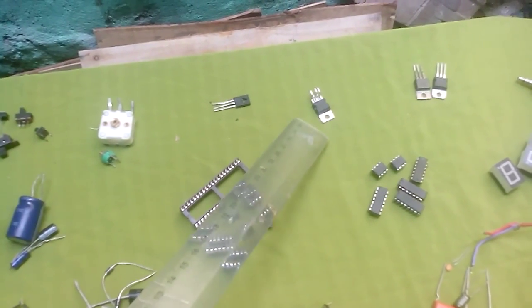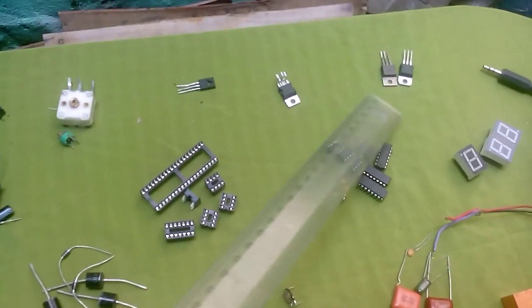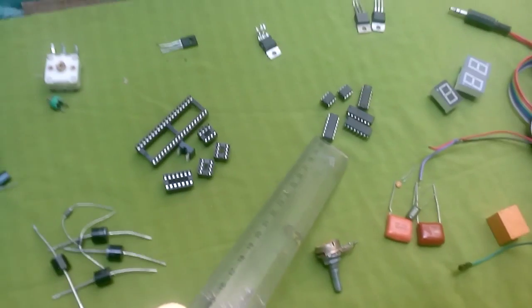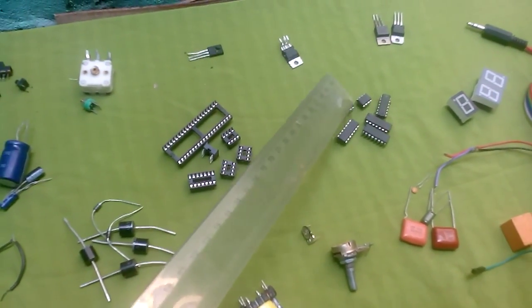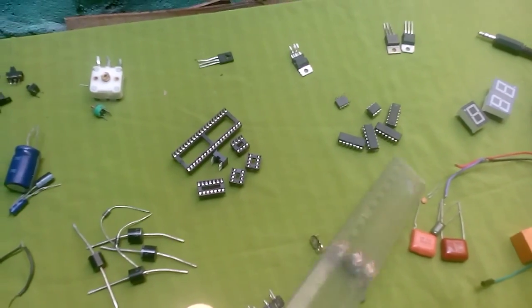So instead of using all the elements separately, they are fabricated into one chip called an IC, integrated circuit. This is my regulator, and it also acts as a transistor. And these are my ICs of 8 pin DIP, 14 pin DIP, and 18 pin DIP.